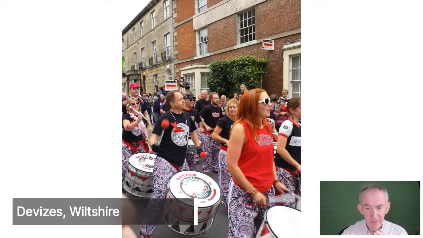A contrast with the snow, this is in the summer. There are carnival parades which take place through the town. Everybody takes part, thousands of people actually join in, and bands and groups come from all over Wiltshire to play, and it is a carnival parade.